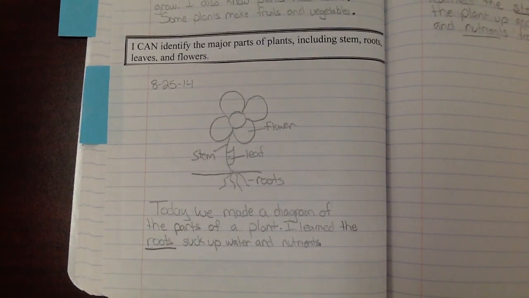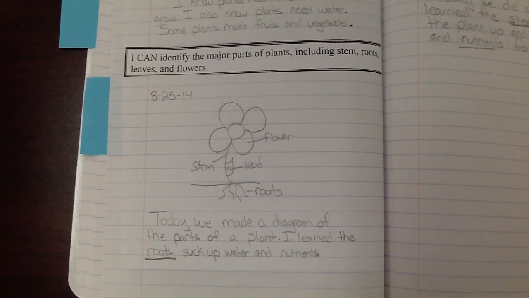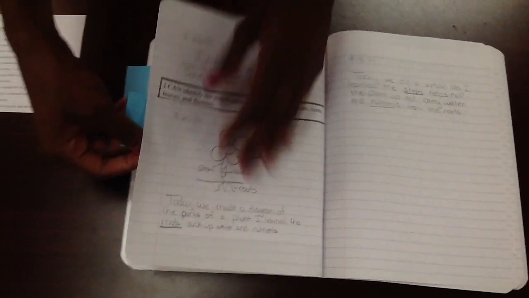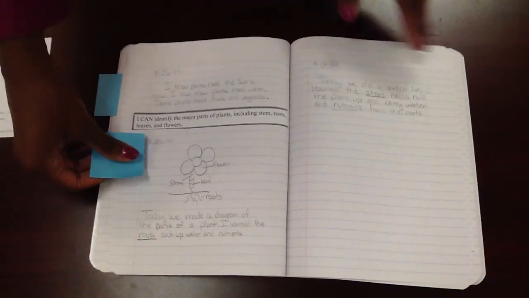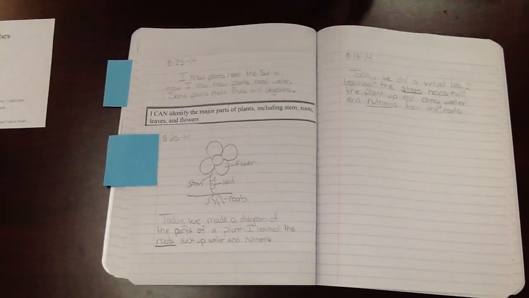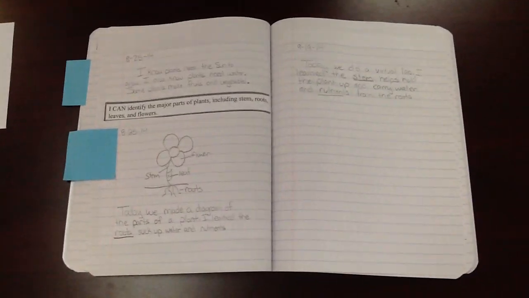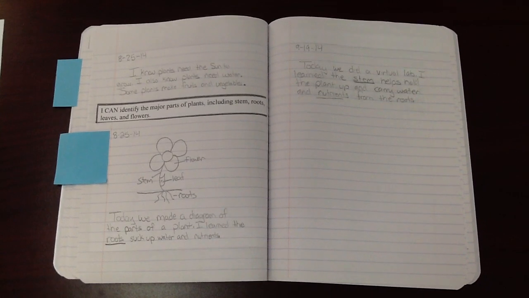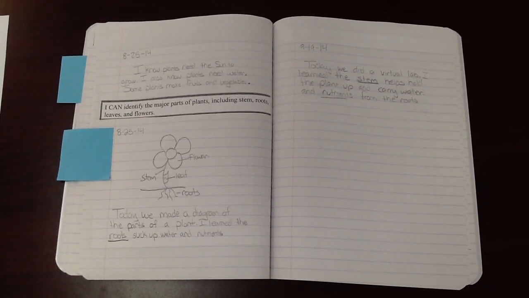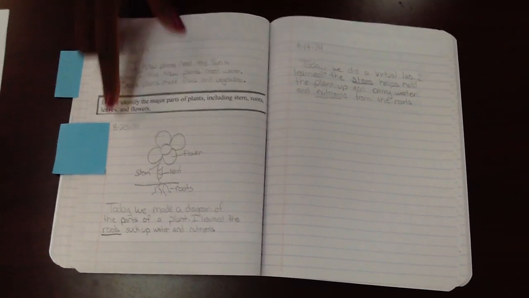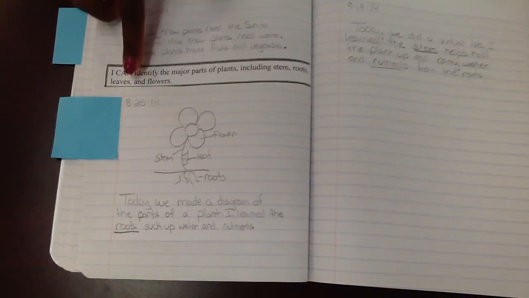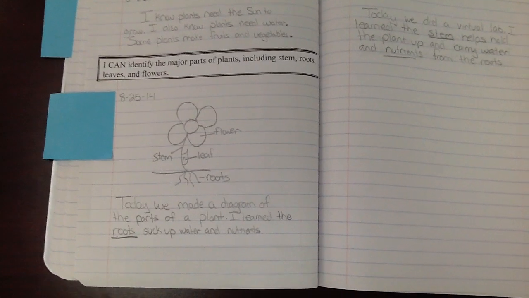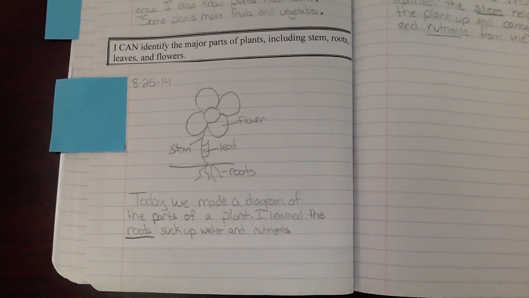So after a lesson, the students are going to find their last journal entry. A good way to do that is using a sticky note. That way the kids aren't flipping through all of their pages. They can turn right to that particular entry. Now what we want to make sure that they include on every entry is a date. They want to cite their resources and then include science vocabulary, underlining their vocabulary words.